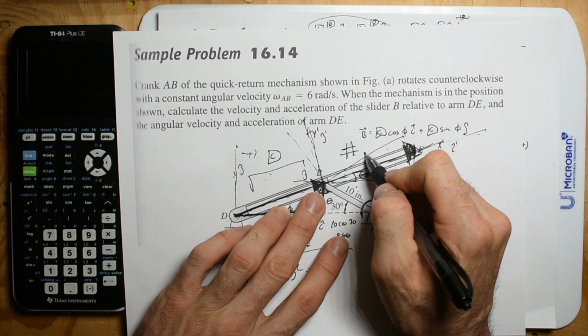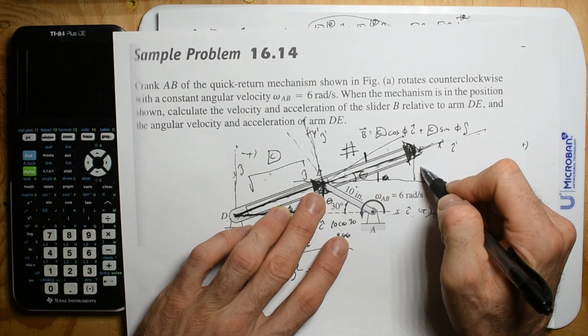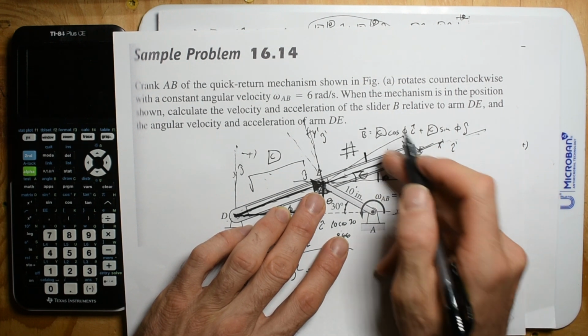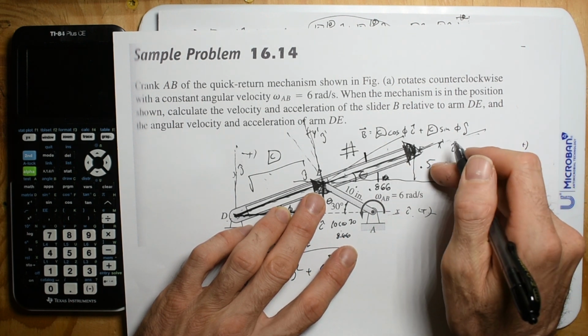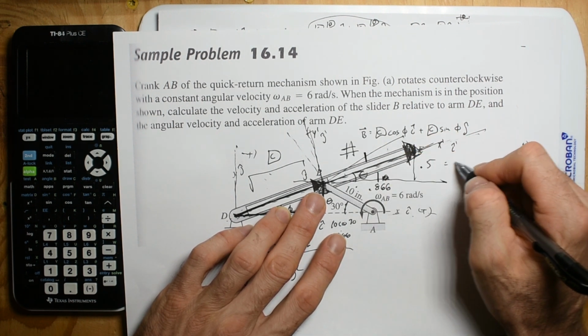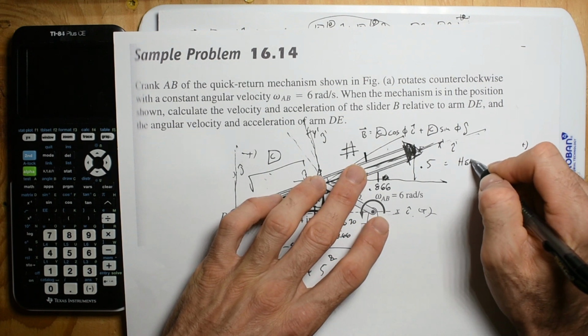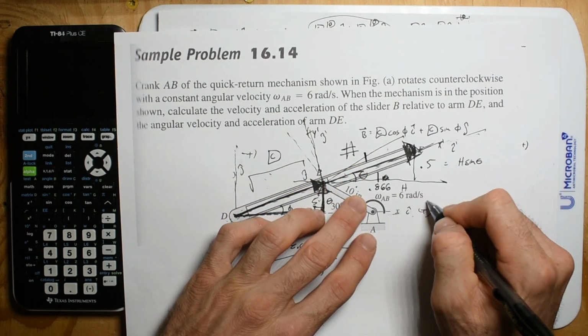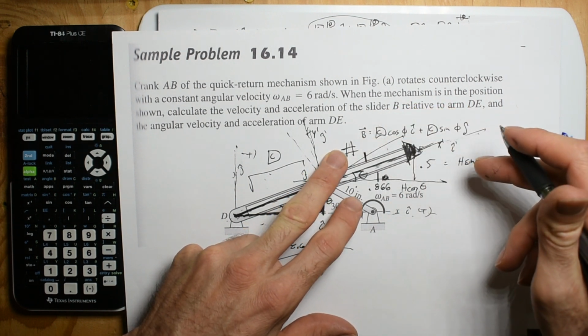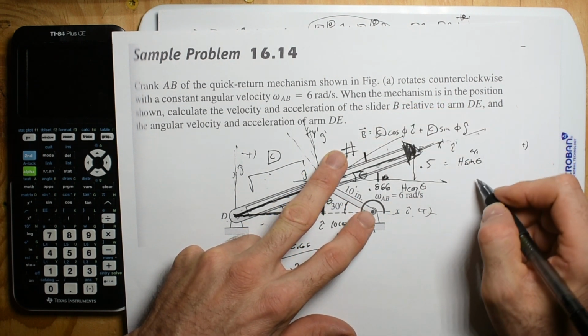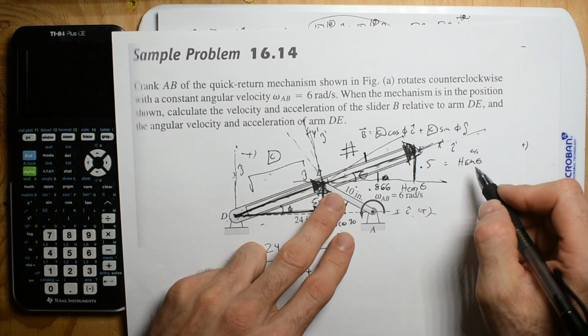Isn't this just half, 0.5? And isn't this just 0.866? This is going to be the hypotenuse times sine theta, and this is the hypotenuse times cosine theta. Again, it's the bigger number multiplied by this percentage in this direction. So we have 50%.